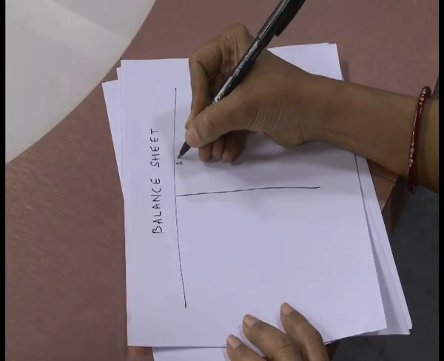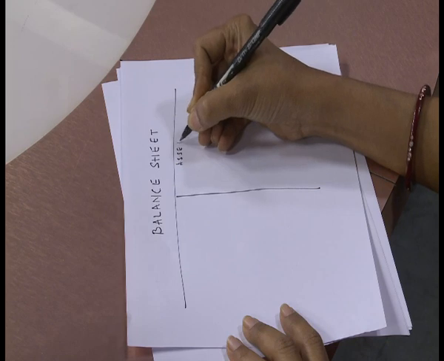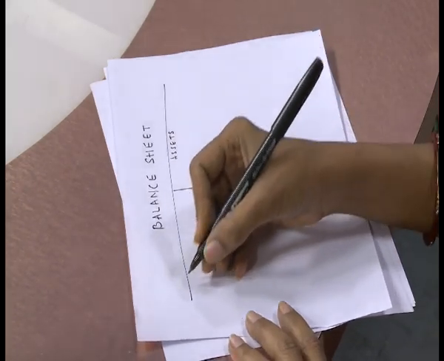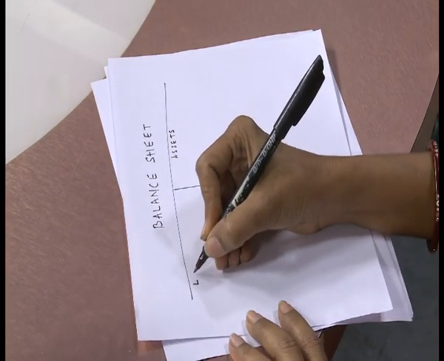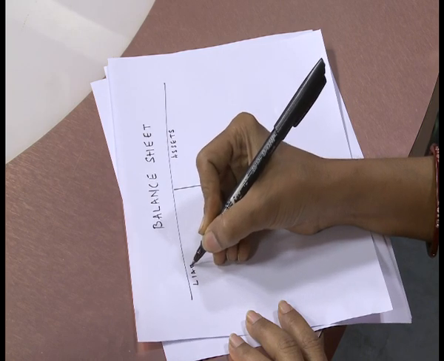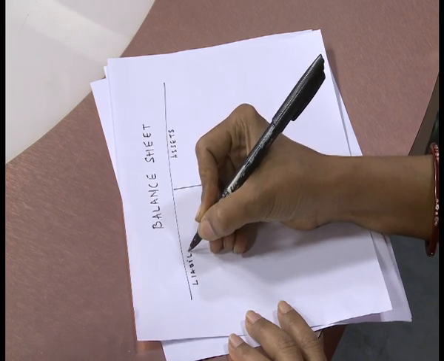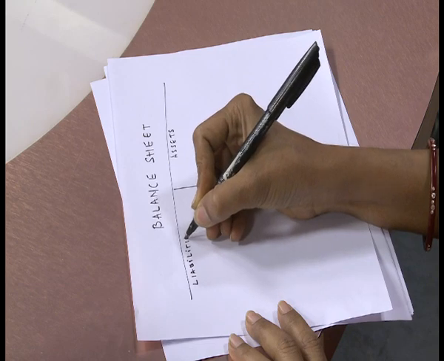So, a balance sheet would look somewhat like this. On the right hand side, you will have your assets. On your left hand side, you will have your liabilities.